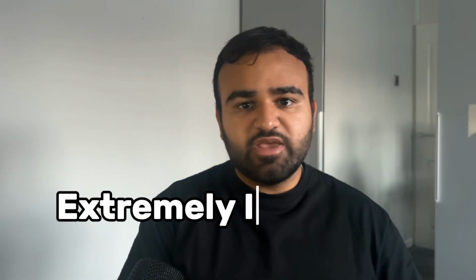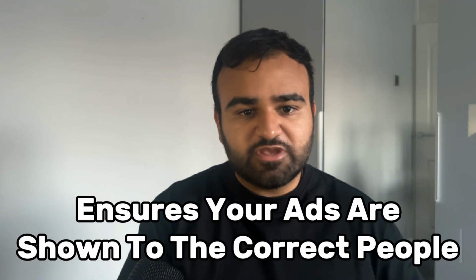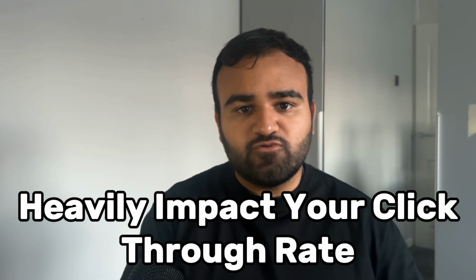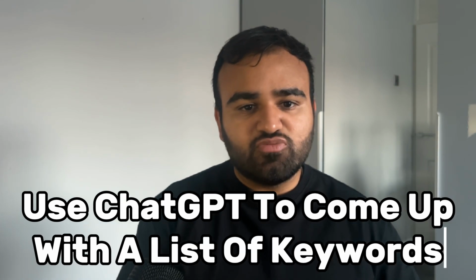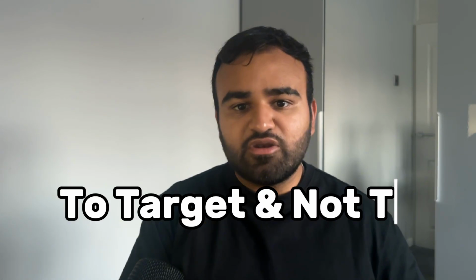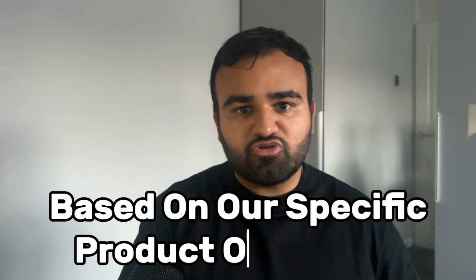Keywords are an extremely important aspect of Google Ads, as they determine who sees your ad and who doesn't. Targeting the correct keywords ensures your ads are shown to the correct people and can heavily impact your click-through rate. We can use ChatGPT to come up with a list of keywords to target and not to target based on our specific product or service.